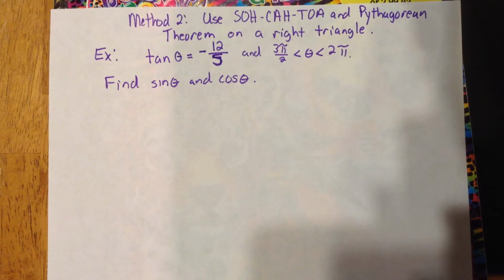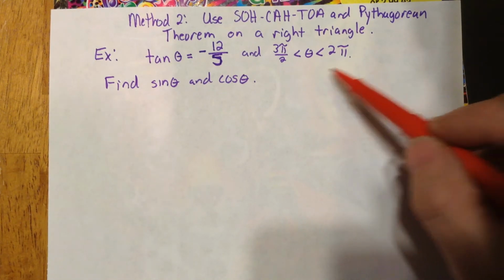Alright, so here we go on this one. We have method 2. We're going to use SOHCAHTOA, our old friend SOHCAHTOA, and the Pythagorean theorem on the right triangle. This is the way I prefer to do it. I'm giving you tangent is negative 12 over 5, and we're giving you the quadrant right here.